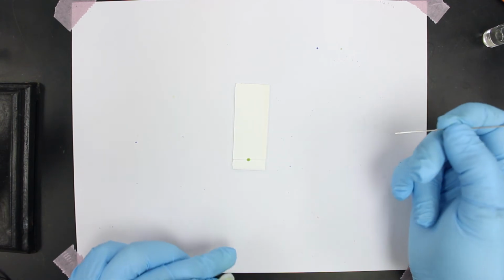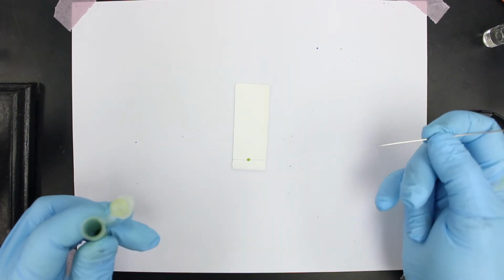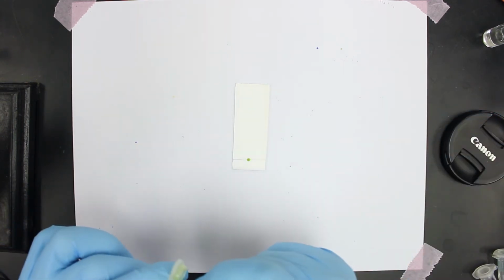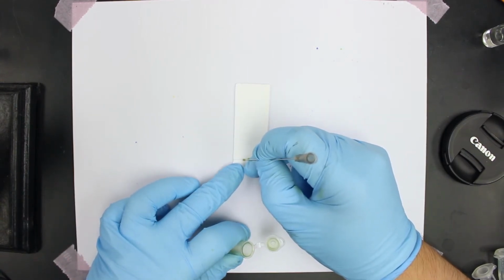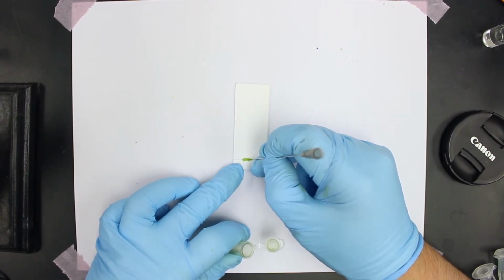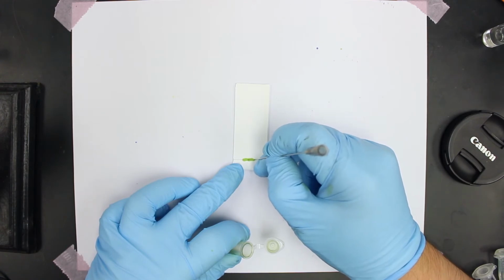Now, for a normal TLC, that would be sufficient. You don't want to apply too much compound. But in this case, because it's a very beautiful experiment, I think I will apply a nice band across the origin so you can see a nice separation.